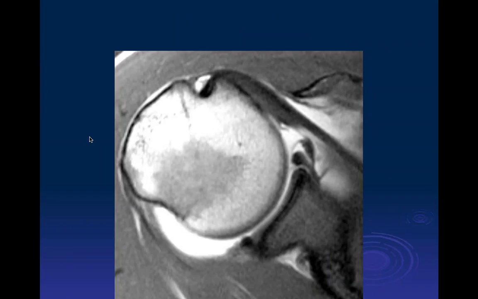Okay. So here's the case. Here's an axial image, and if we look anteriorly, we can see 3 structures here. So this is clearly the articular cartilage coming around here.